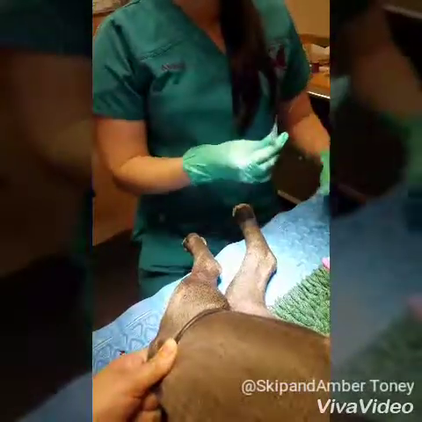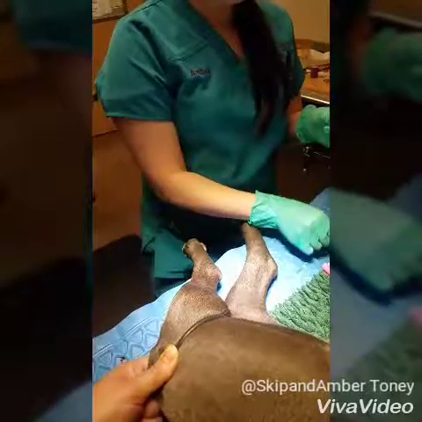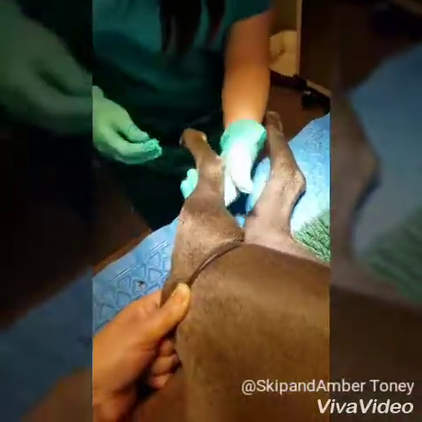I've got the tourniquet placed, and I'm now going to place the IV catheter. This is a 22.